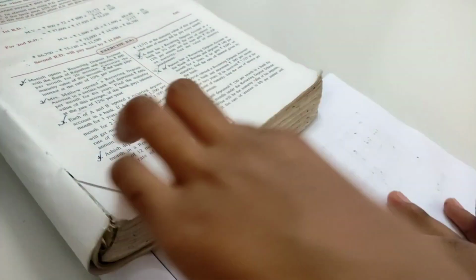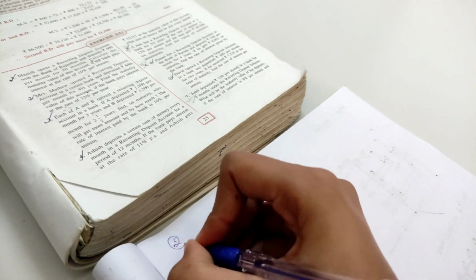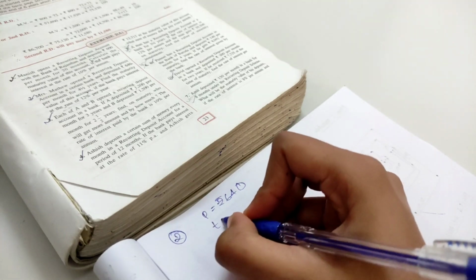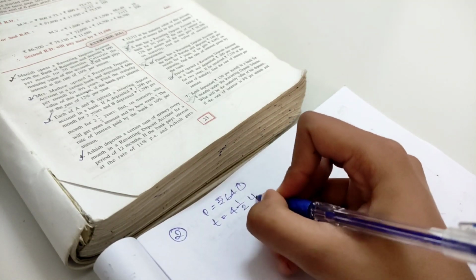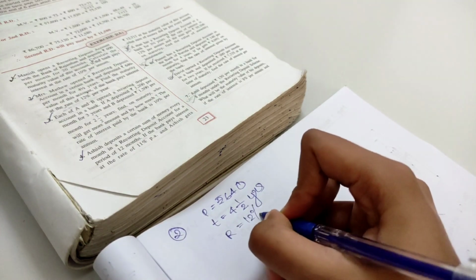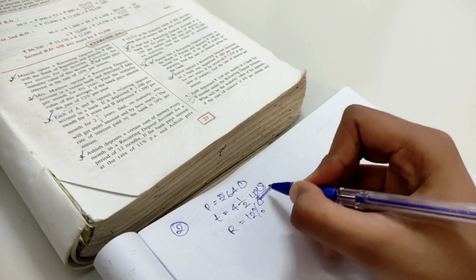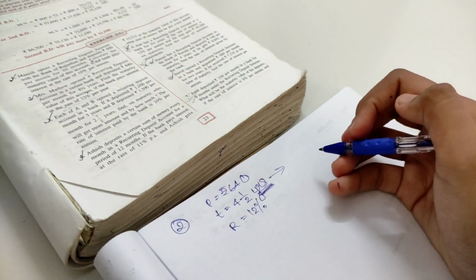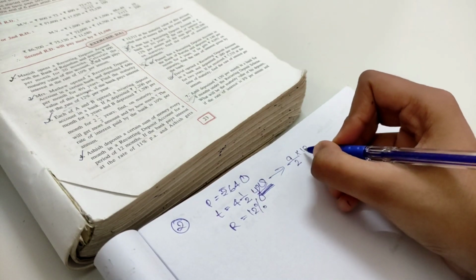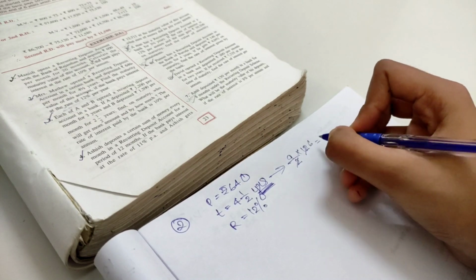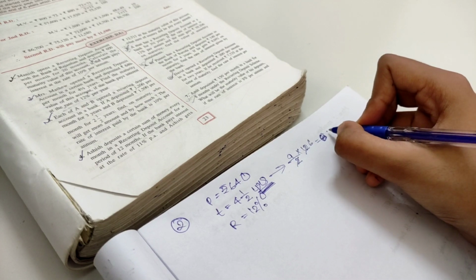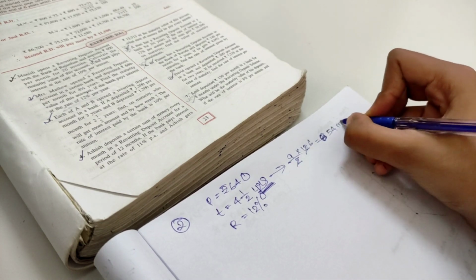Here, the principal is rupees 640. Question number 2, P is equal to rupees 640. Time is equal to 4.5 years. Find the maturity value. Rate is given as 12%. So we have to convert years into months. When converting 9 by 2 into 12, by multiplying it with 12, we will get the answer: 54 months.